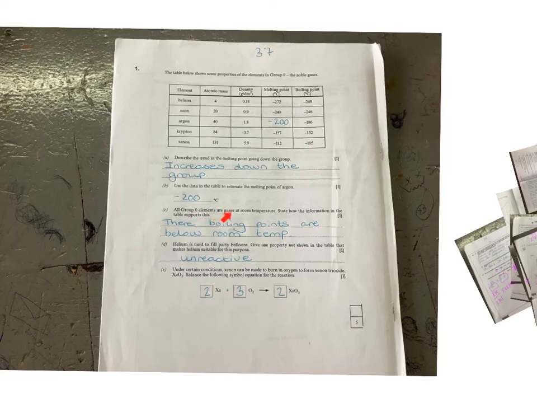All group 0 elements are gases at room temperature. State how this information on the table supports it. Their boiling points are below room temperature. Okay, so remember, melting turns from a solid to a liquid, boiling liquid to a gas. So room temperature is around 25 degrees, maybe 22. So if you were a liquid at room temperature, you'd have to have a boiling point above 22, and these do not.